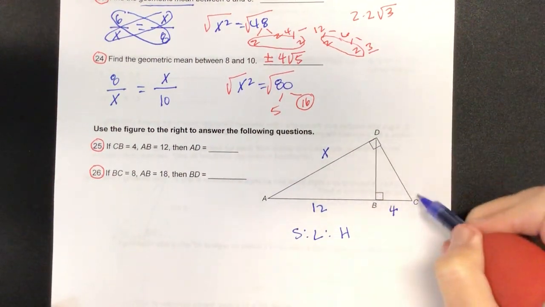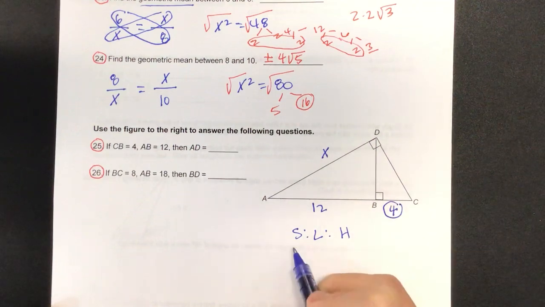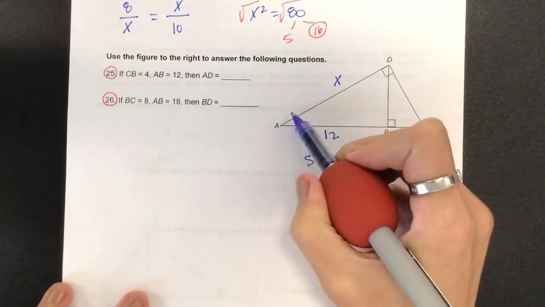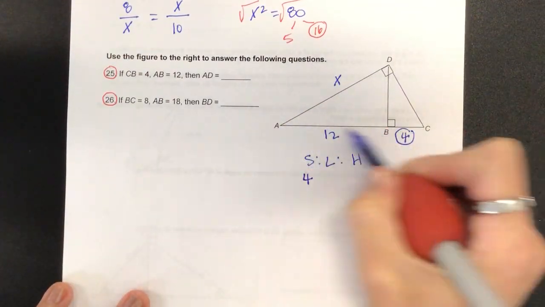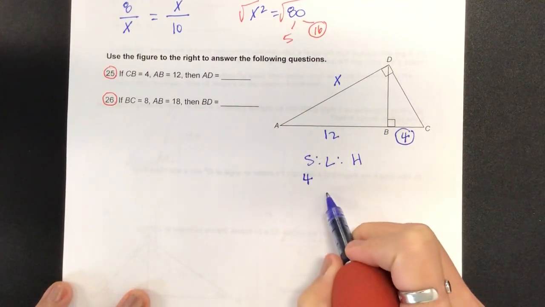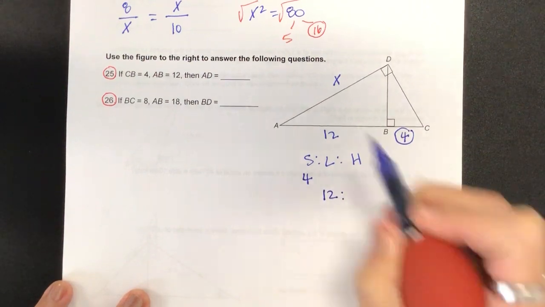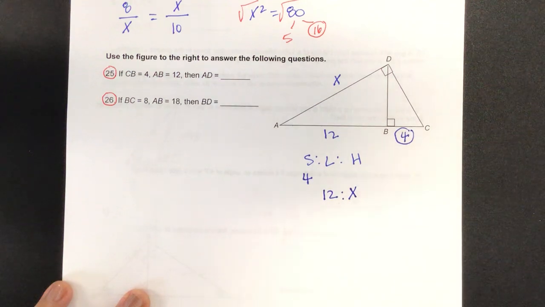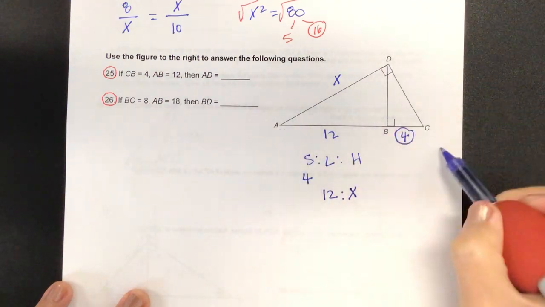In my small triangle, 4 pertains to what? Short. And we have nothing else in the small, correct? Okay. In my middle triangle, 12 pertains to the what? The longer leg. X pertains to the which part? Hypotenuse.